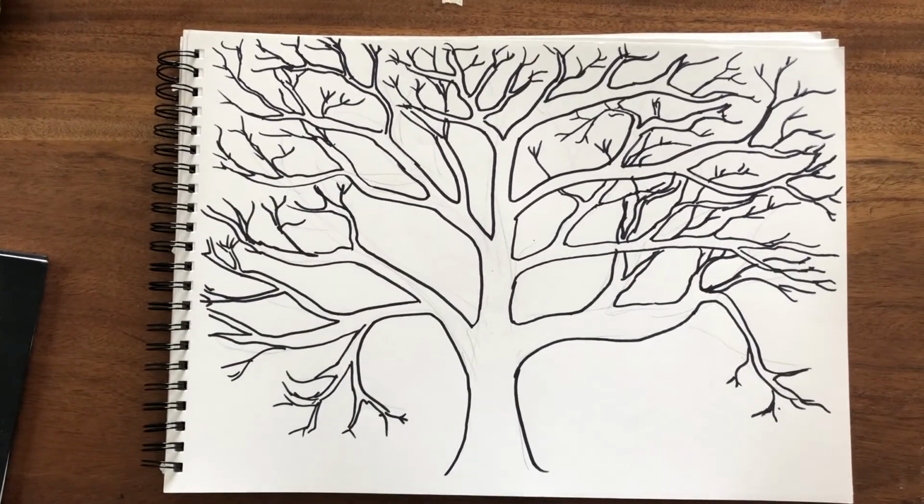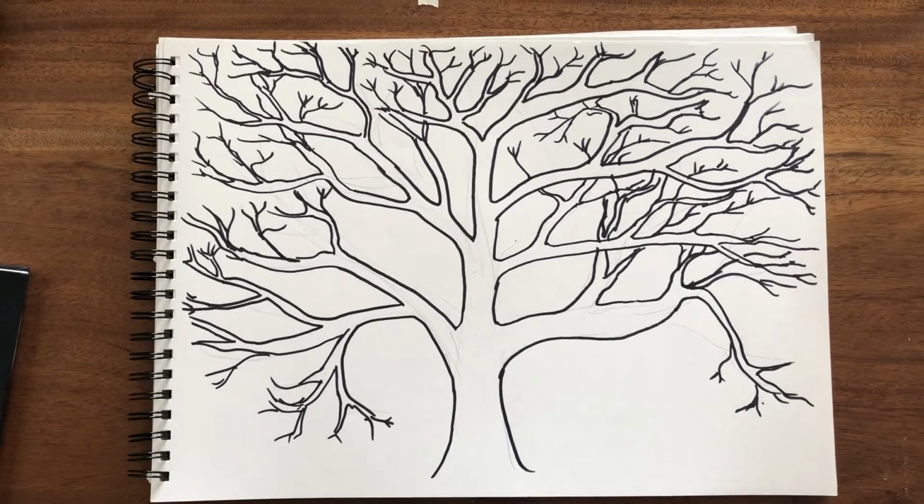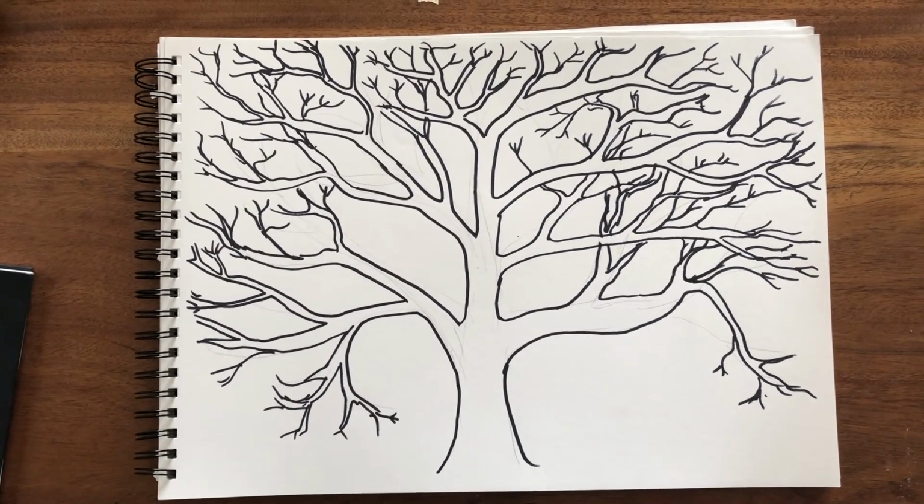Have a go and see what you can come up with. Don't worry about leaves yet. If you want to put some leaves on, you can. But have a go, see what you come up with.